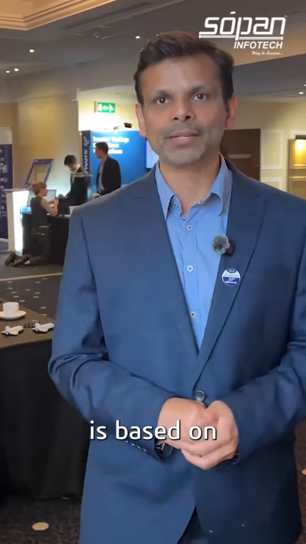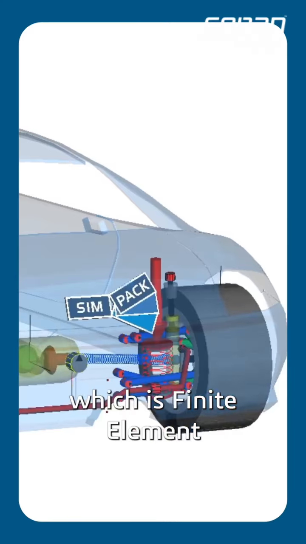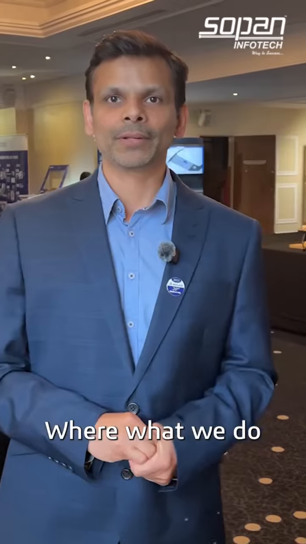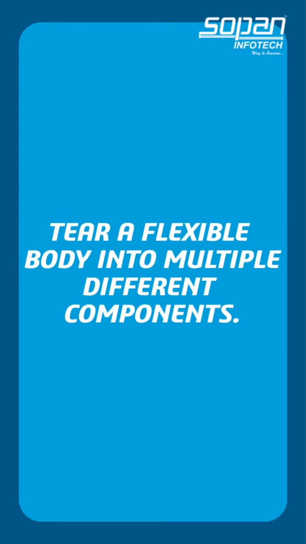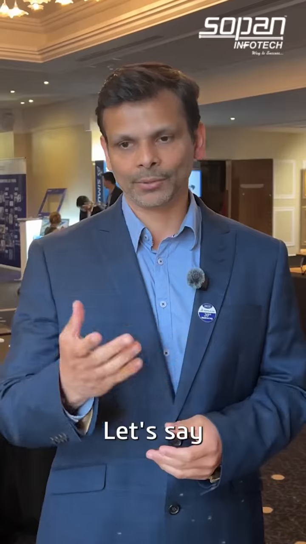This technology is based on something called FEPI, which is finite element pairing and integrating technology, where what we do is basically we pair a flexible body into multiple different components, let's say 2 components, for example.